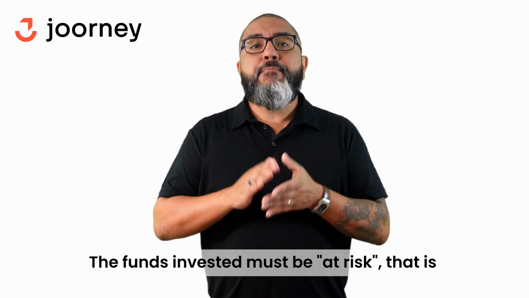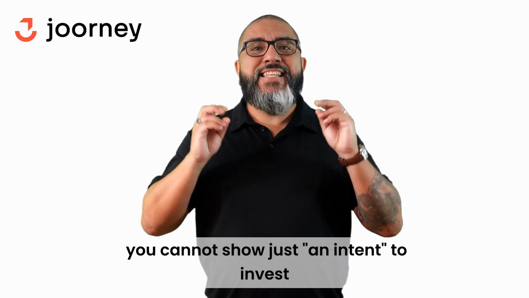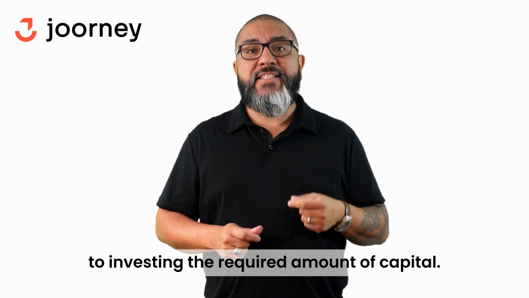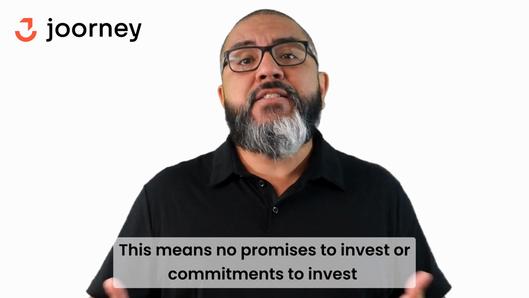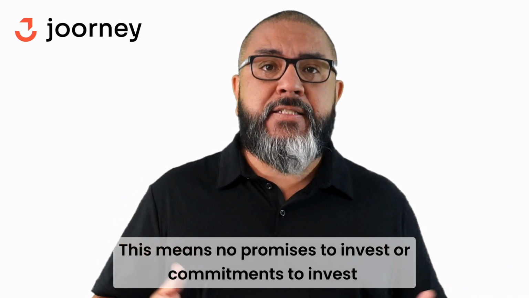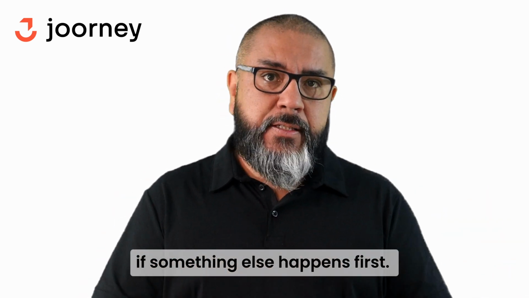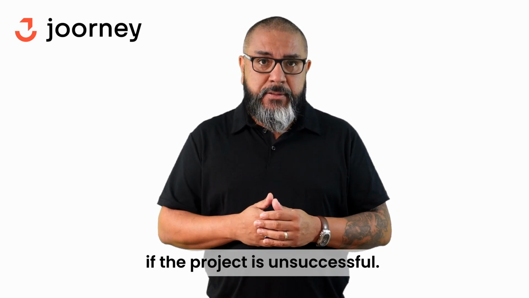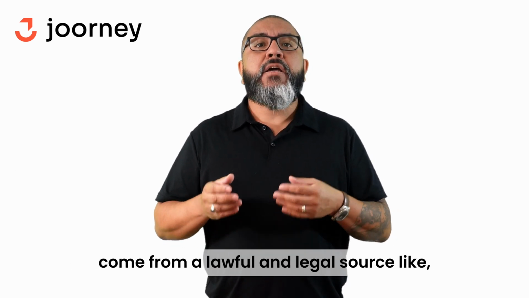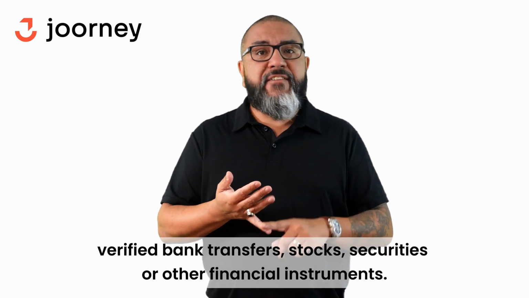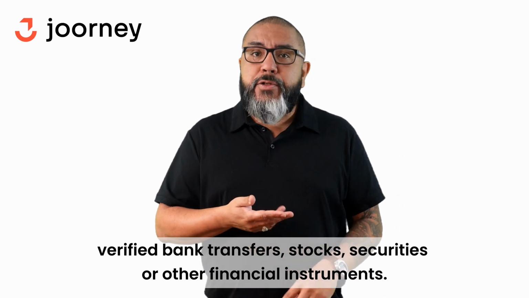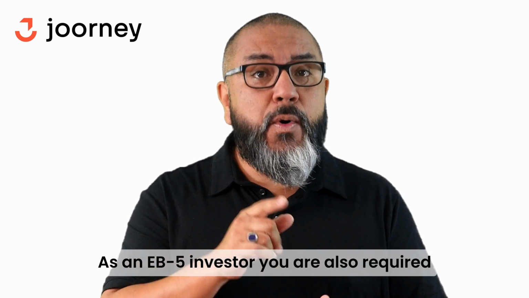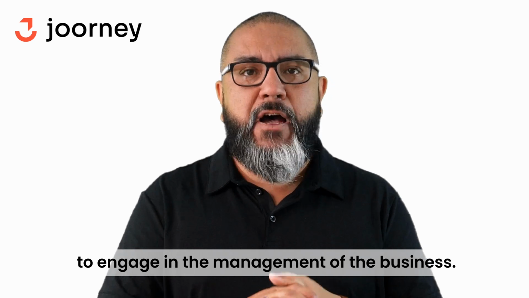The funds invested must be at risk. That is, you cannot show just an intent to invest with no present commitment. You must demonstrate an actual commitment to investing the required amount of capital. This means no promises to invest or commitments to invest if something else happens first. The money invested is already at risk of being lost if the project is unsuccessful. Also, you must show that your investment funds come from a lawful and legal source, like verified bank transfers, stocks, securities, or other financial instruments. As an EB-5 investor, you are also required to engage in the management of the business.